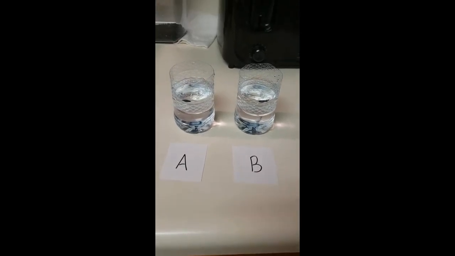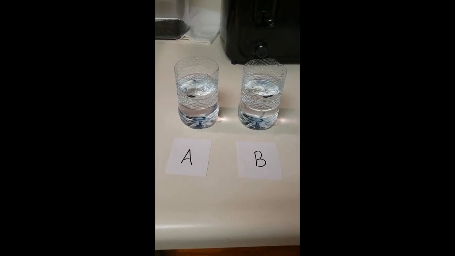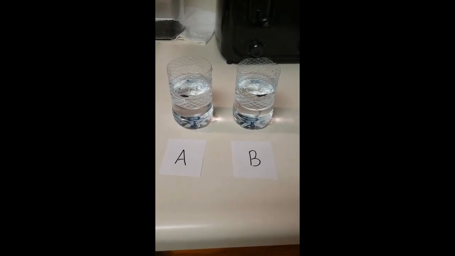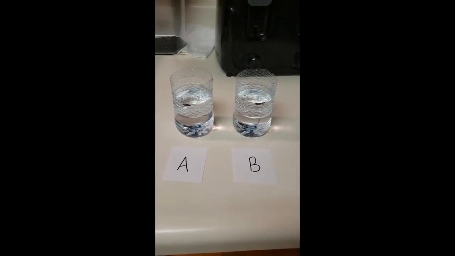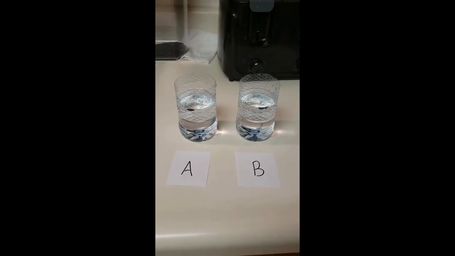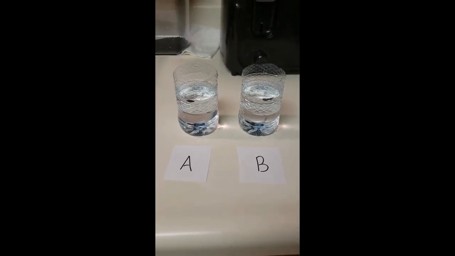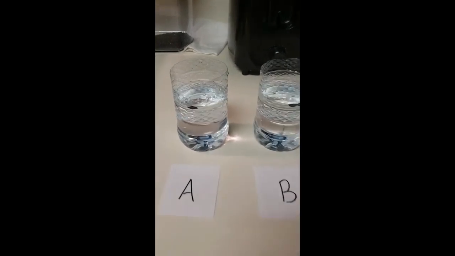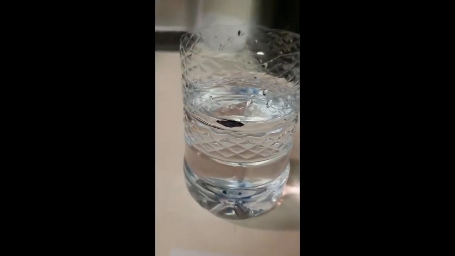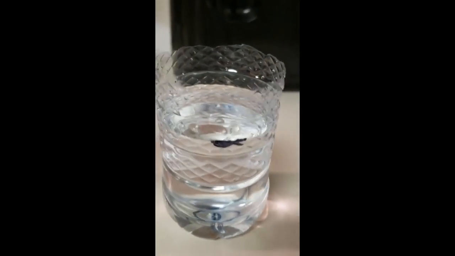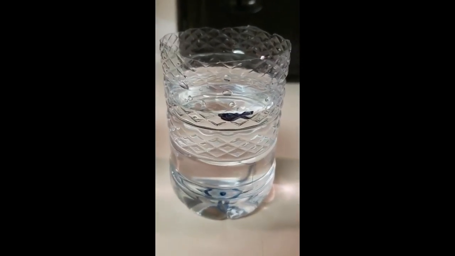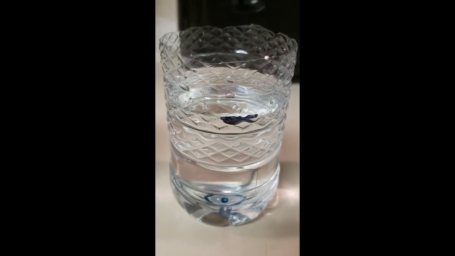Hey everyone, I wanted to start out our unit on states of water with a little experiment, so to speak. What we have here are two liquids, liquid A and liquid B. Now if you had to guess, what would you think that both of these liquids are?